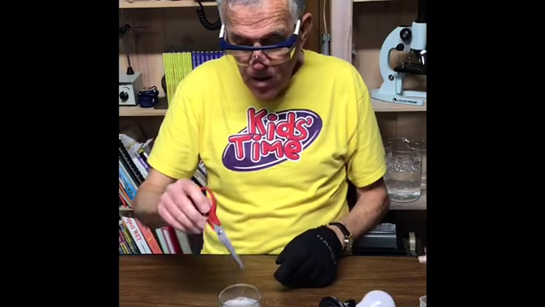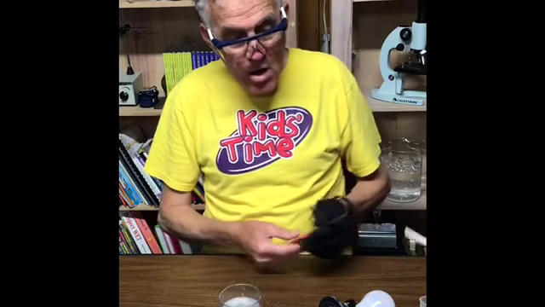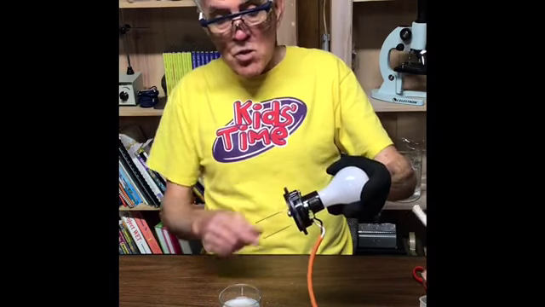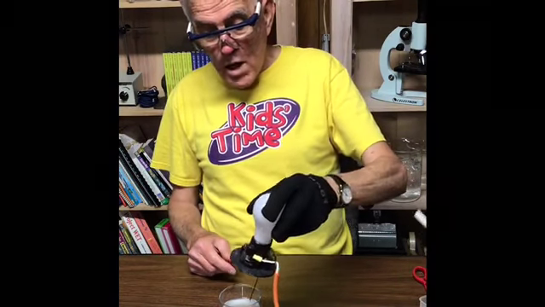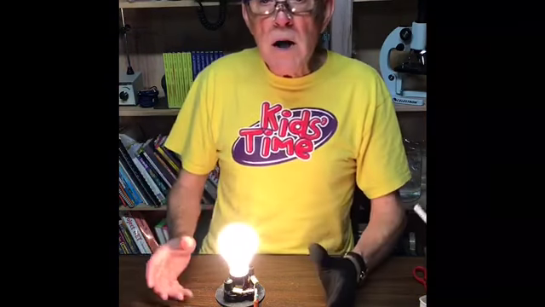Now what do you suppose is going to happen when we plug our light bulb in? Is the light bulb going to go on or not? Okay, so Miss Deborah has plugged this in. And remember, there's electricity going through those two wires. I'm going to put it right down in the water, and let's see what happens. Whoa, the light bulb does go on.